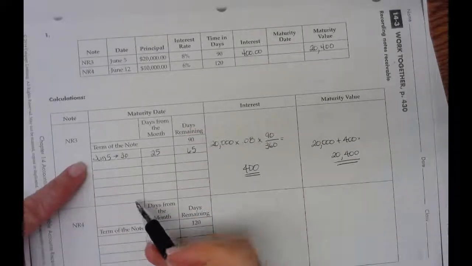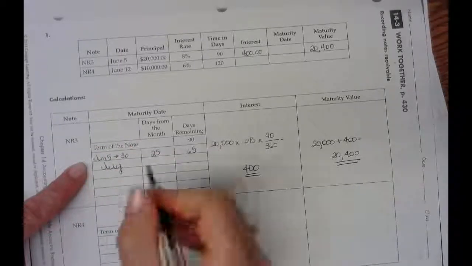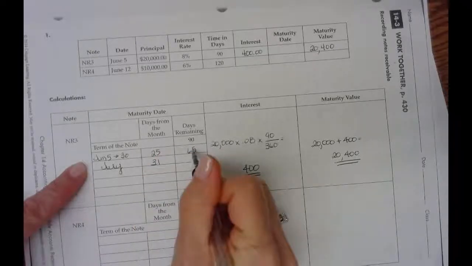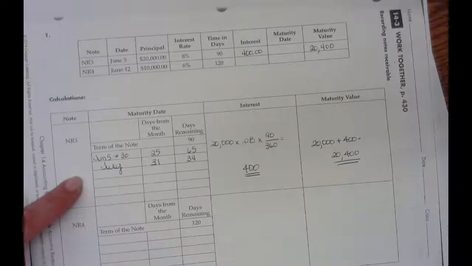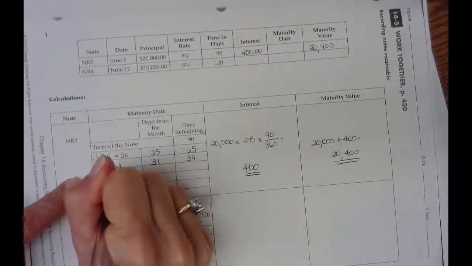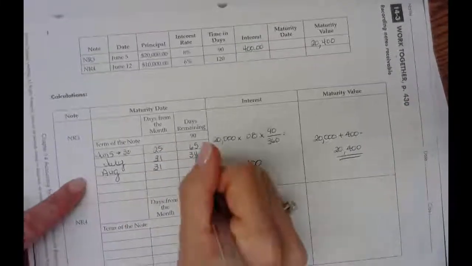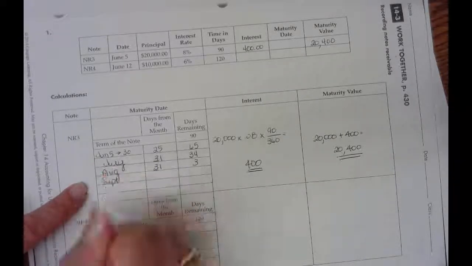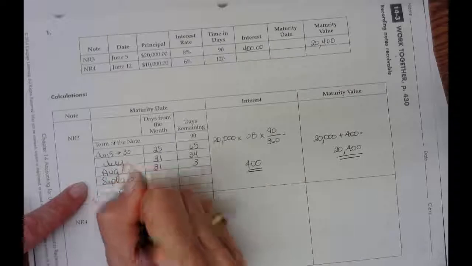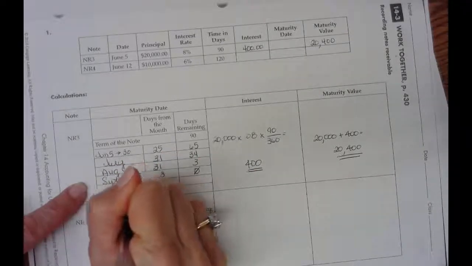After June, our next month is July. In July, there are 31 days. So 65 minus 31, we've got 34 more days to go. Next month is August. In August, there are also 31 days. So we're down to 3 more days. In September, the 1st through the 3rd is the 3 days, so we're down to 0. So this note is going to be due September 3rd.